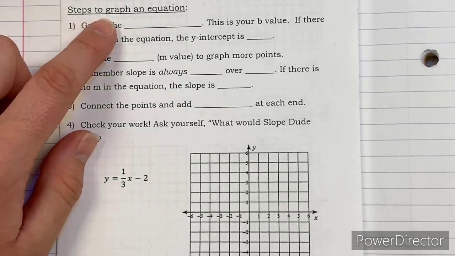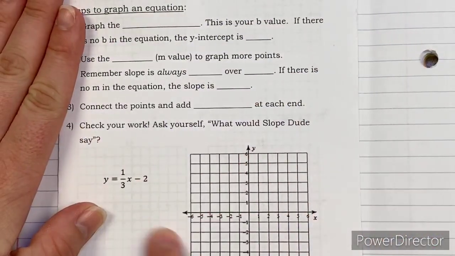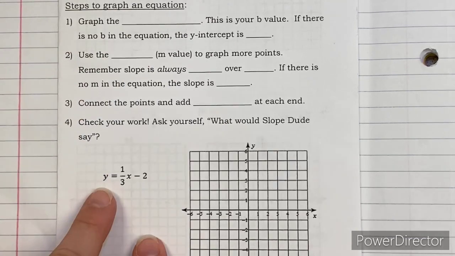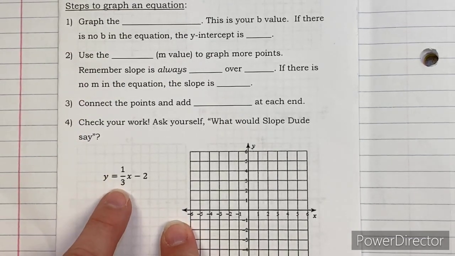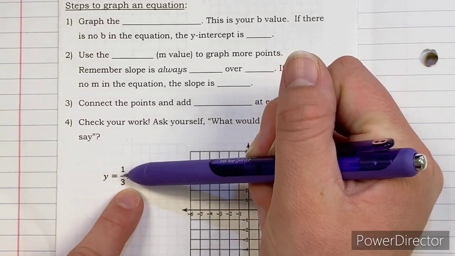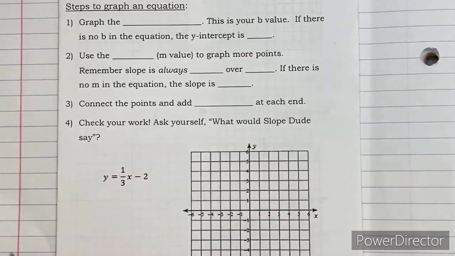I have these steps to graph an equation, so we're going to talk about these steps and do this one at the same time. Okay, so step 1. So here's our equation. Let me talk about the equation first. Our equation is y equals 1 over 3x minus 2. So 1/3 x minus 2. This 1/3 is our slope, and this minus 2 is our y-intercept.